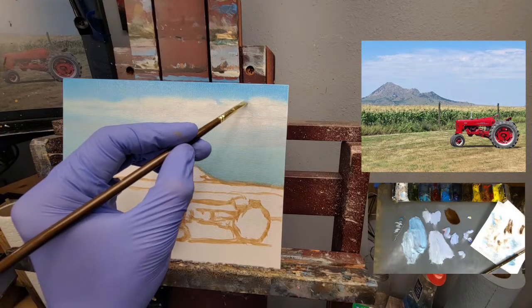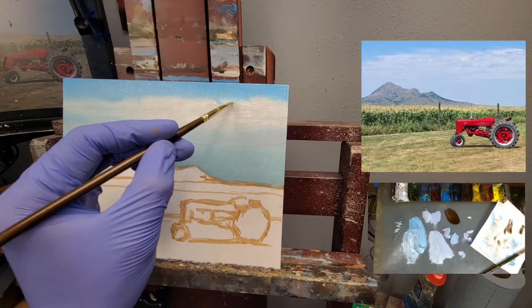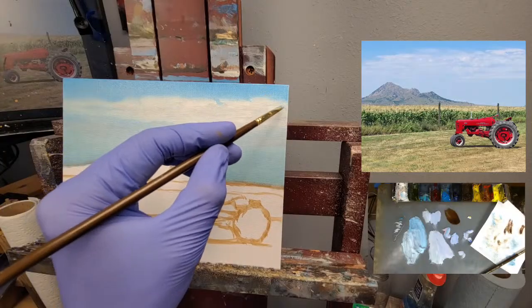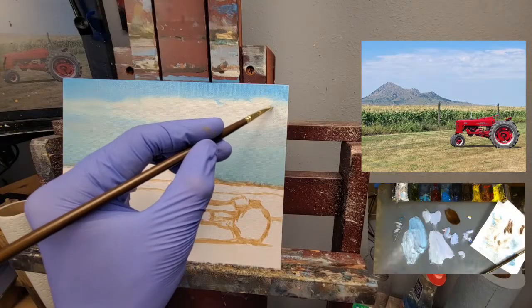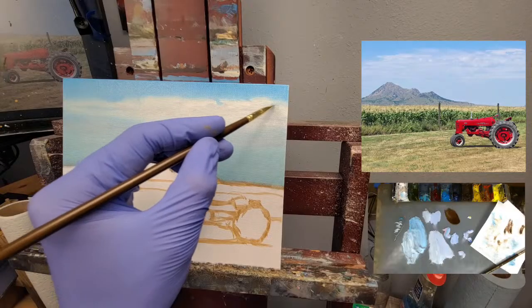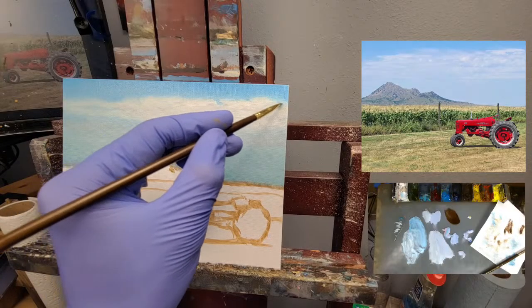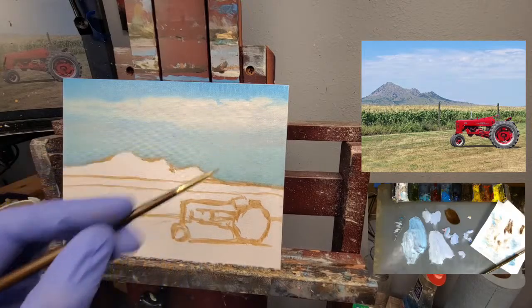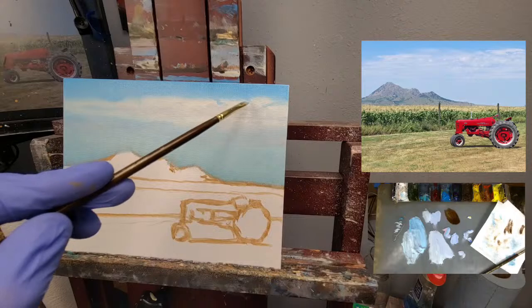Now I'm just kind of playing with this a little bit.